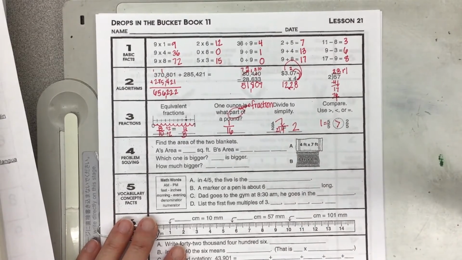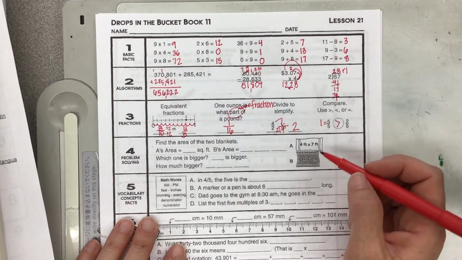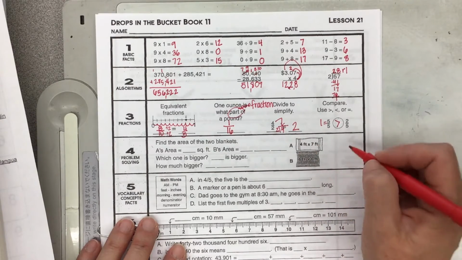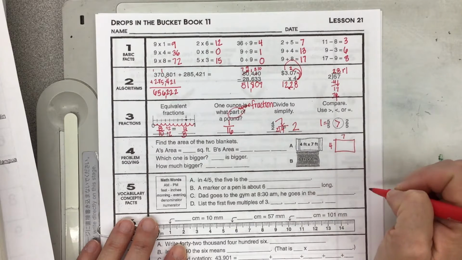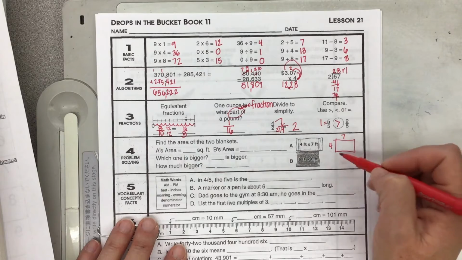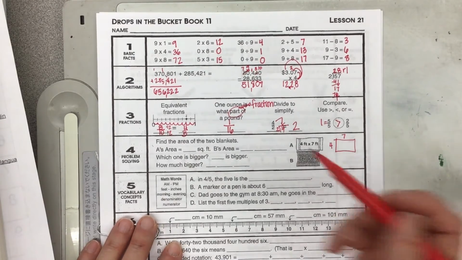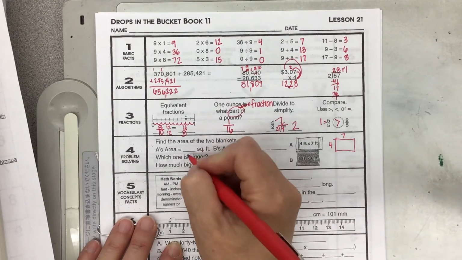Okay, now we're going to find the area of the 2 blankets. It tells you right here, the area. If we were really drawing this correctly, we would have a 4/7, right? But it's just telling you, to find the area, you multiply 4 times 7, just like area models. We've been using these all year. So A's area is 4 times 7, which is 28.